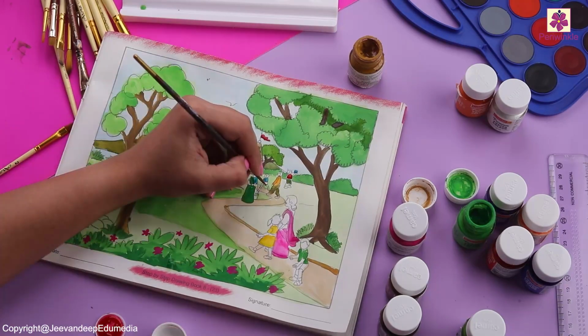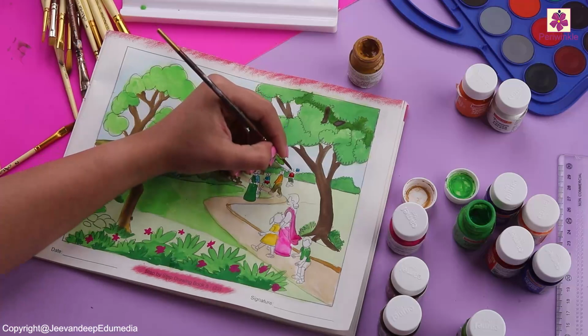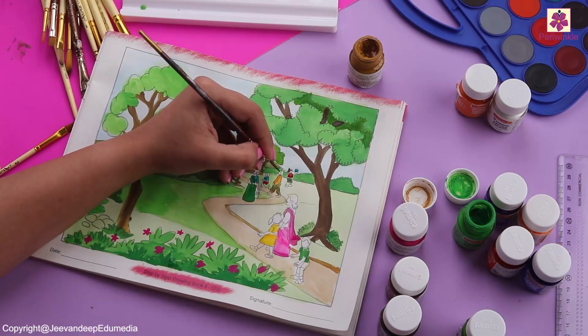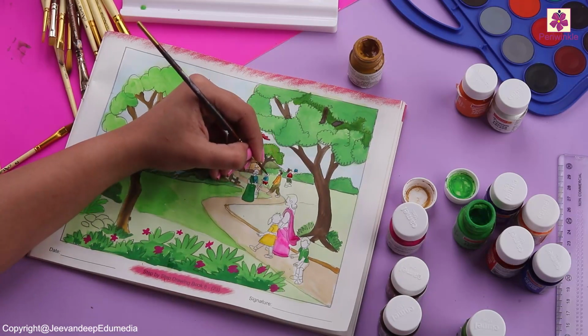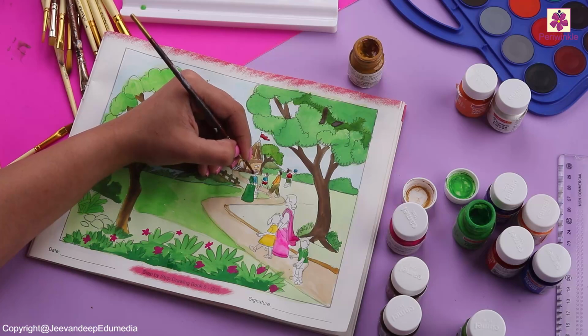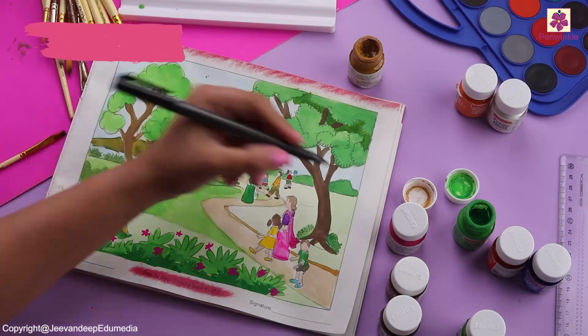Complete all of these intricate details with a fine, thin brush. To make the process faster, complete it like this.